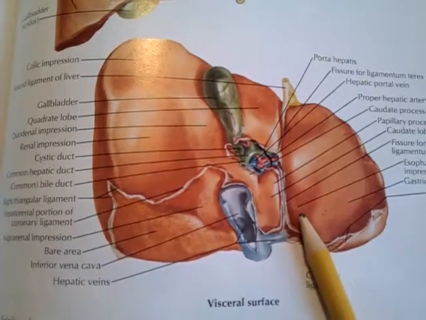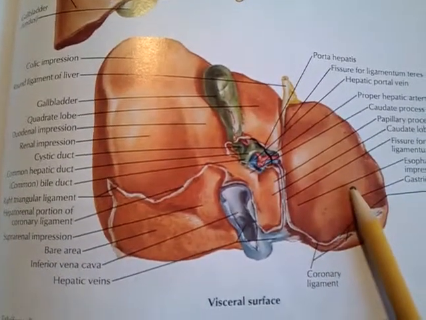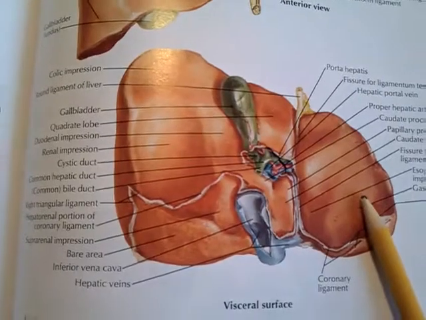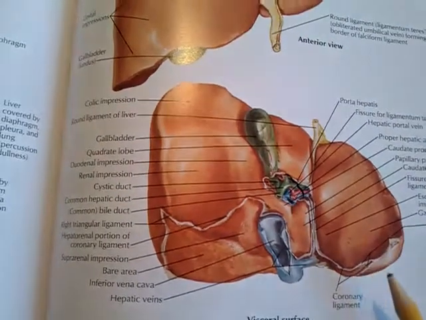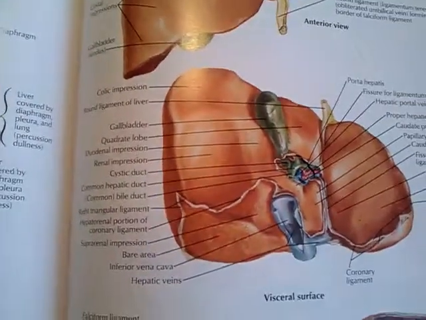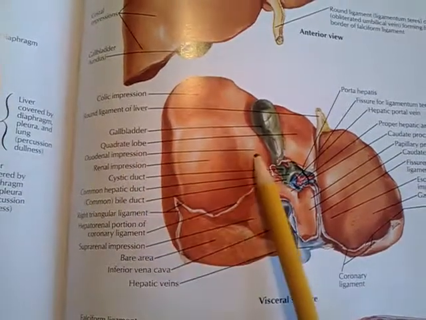The stomach makes the gastric impression. The duodenum makes a duodenal impression here.